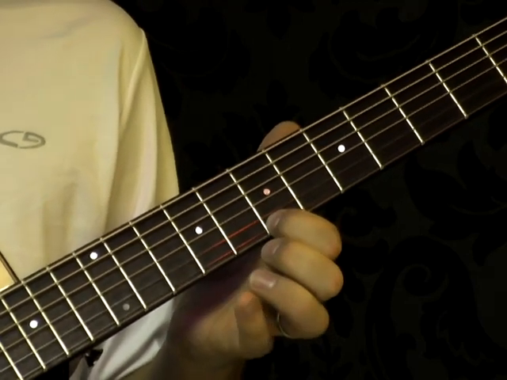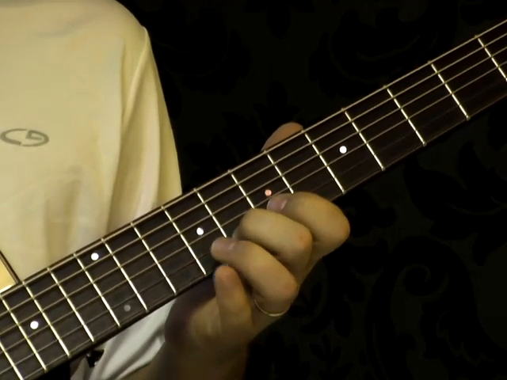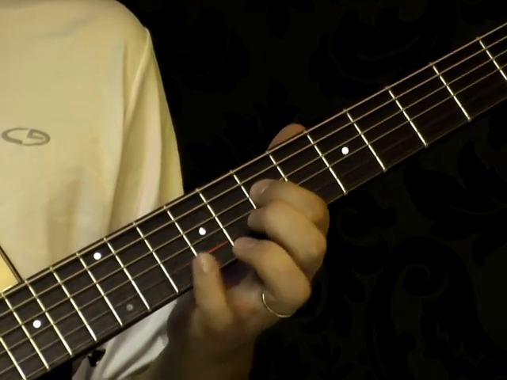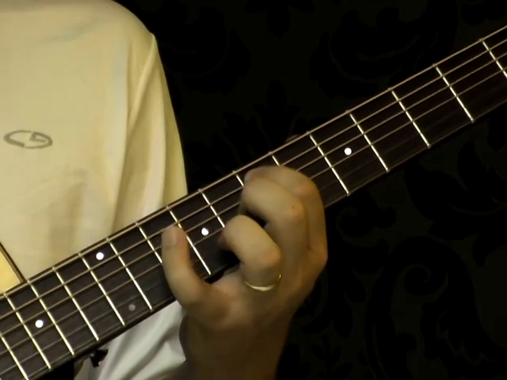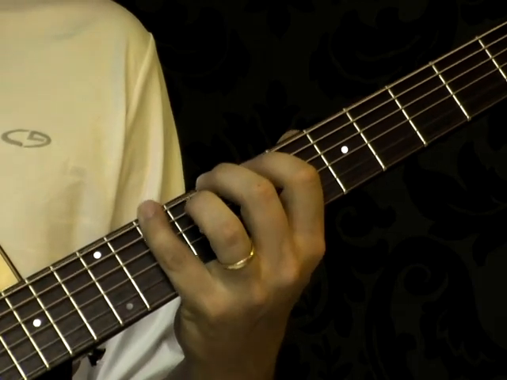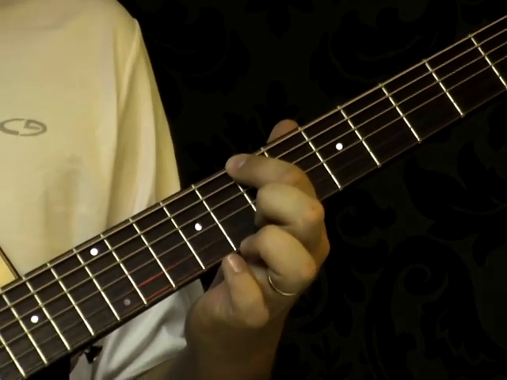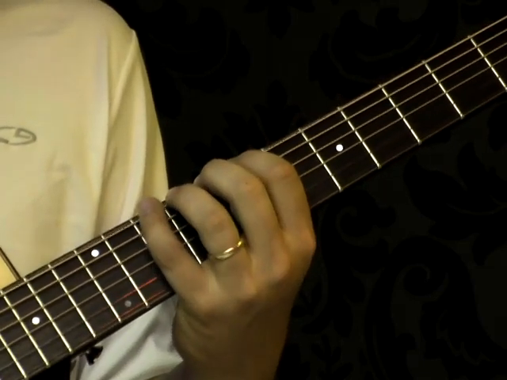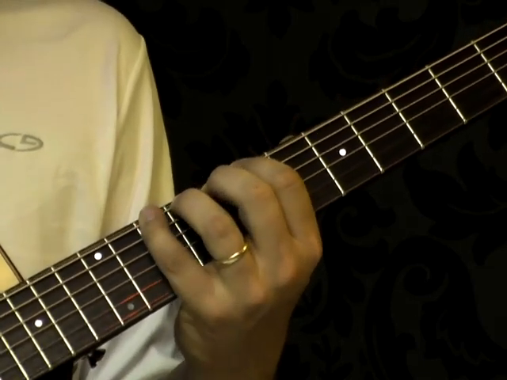Back down. That's it. That was blues scale 4. It encompassed frets 7, 8, 9, and 10.